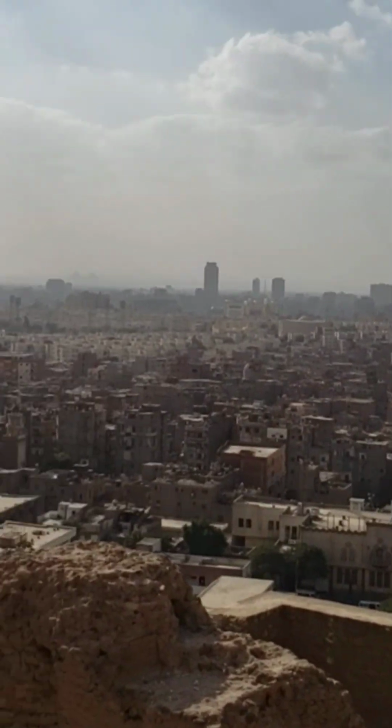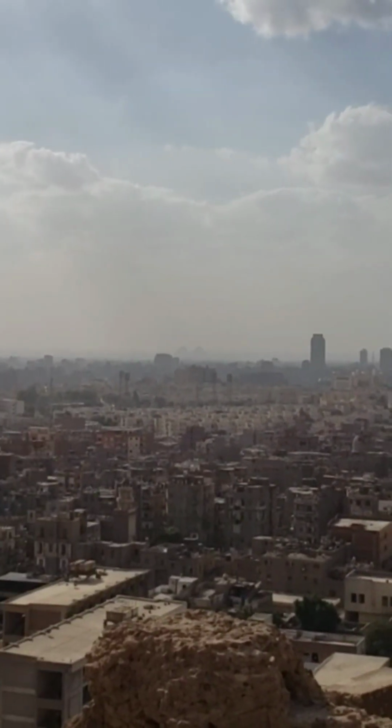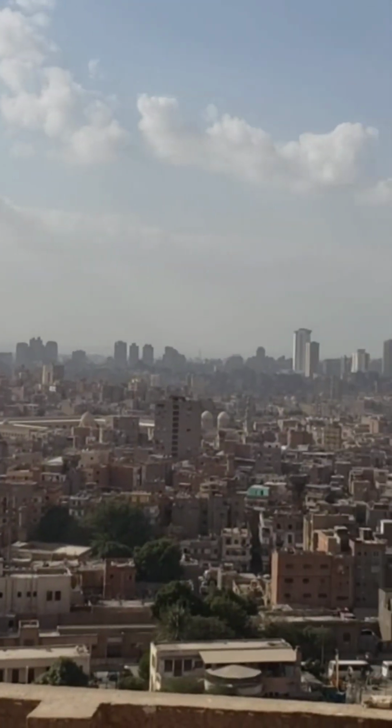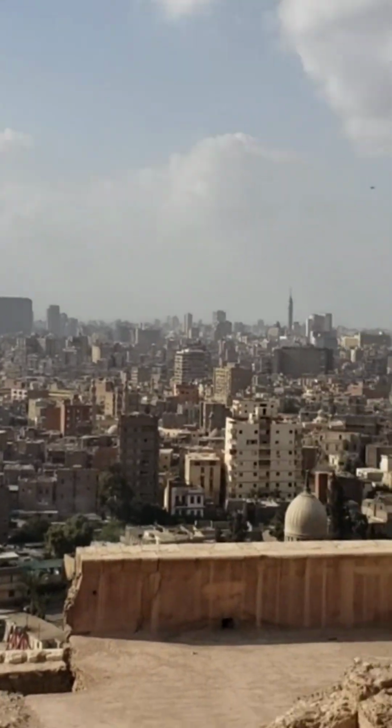Chapter 6. Legacy of the Pyramids. The pyramids of Egypt are more than ancient tombs, they are eternal monuments to human ambition, belief, and ingenuity. Even today, they continue to fascinate people around the world with their size, mystery, and timeless beauty. Their influence extends far beyond Egypt.